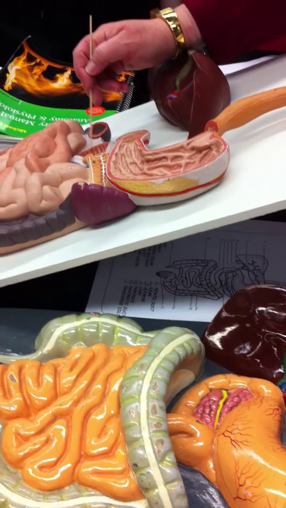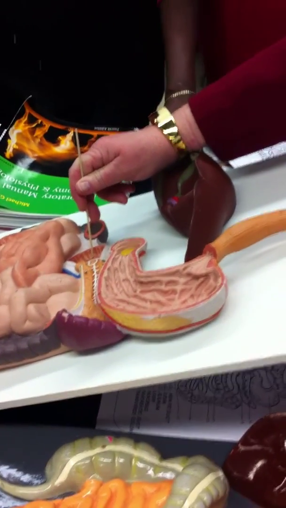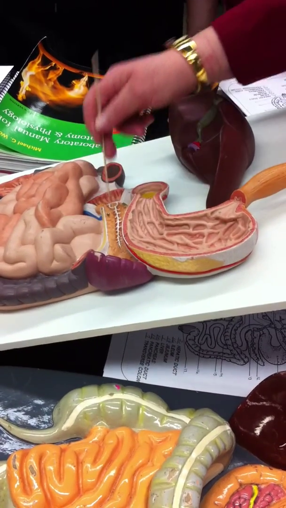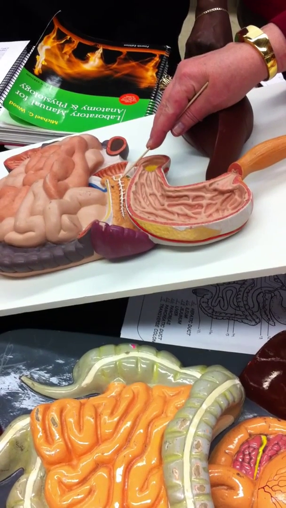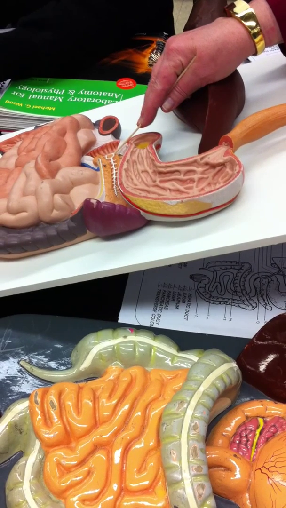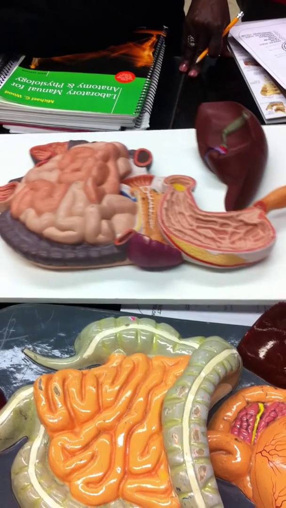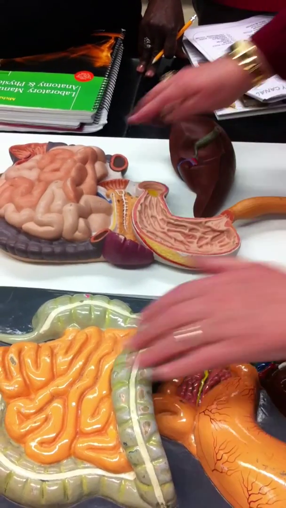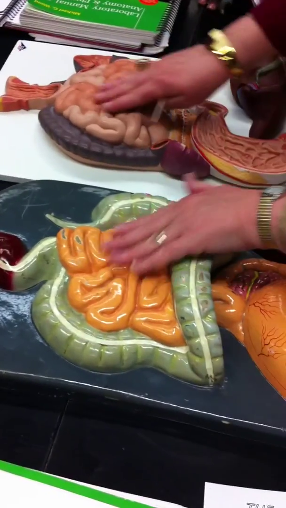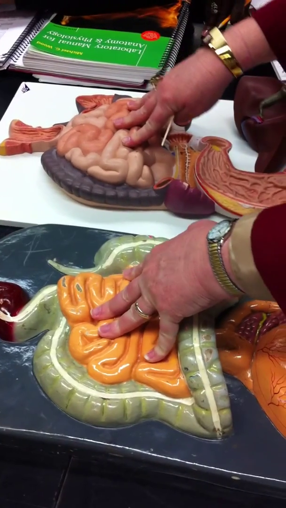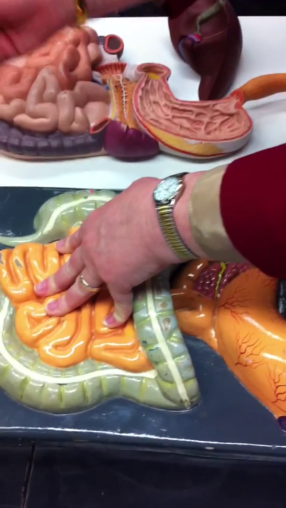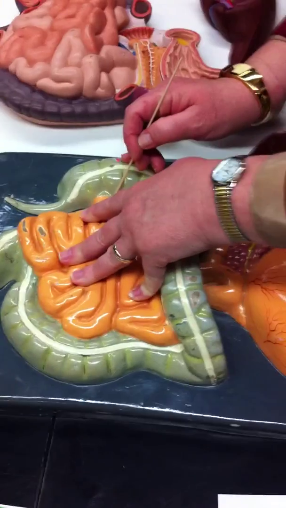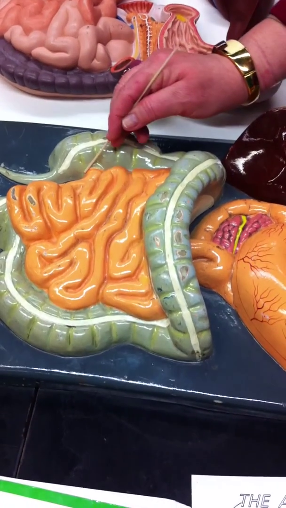Again, we have other models, but I don't know if you see these folds here. I'm running the stick across them. Those are your plicae circulares, the circular folds. Here's your pancreas. The lower is the main pancreatic duct. This little one that goes up is the secondary. Then all of this would just be the jejunum of the small intestine. And how are we going to tell the ileum? Well, as you get ready to leave, it's got to be the ileum. So here's your ileum. This will be the ileocecal sphincter.